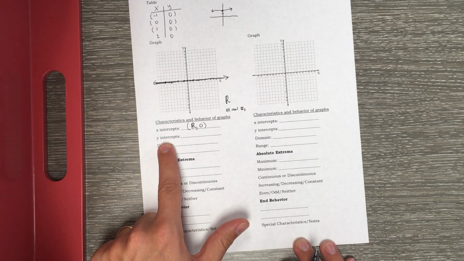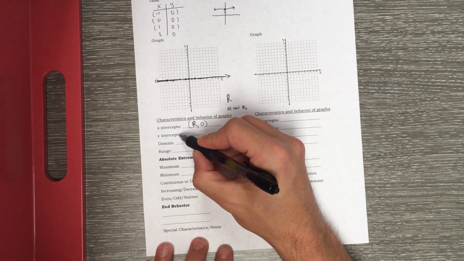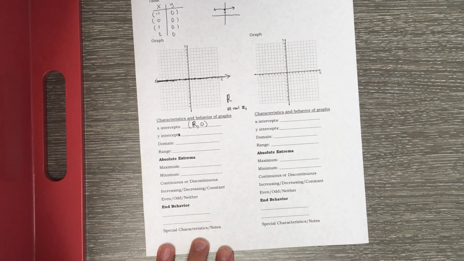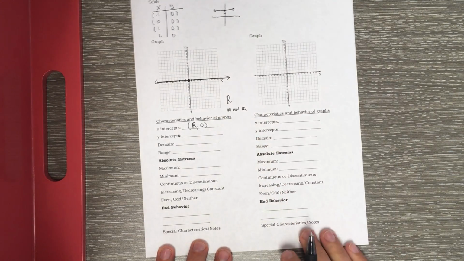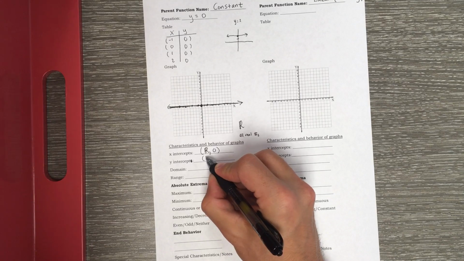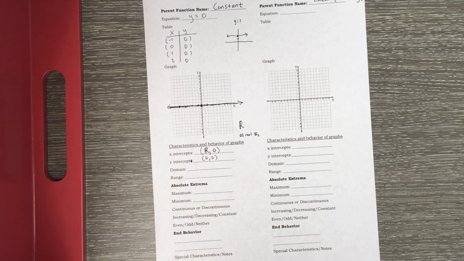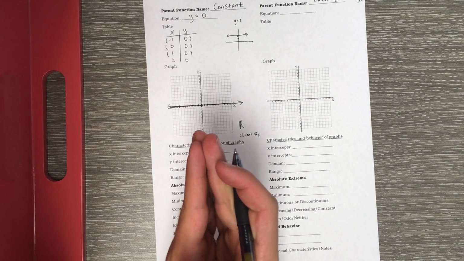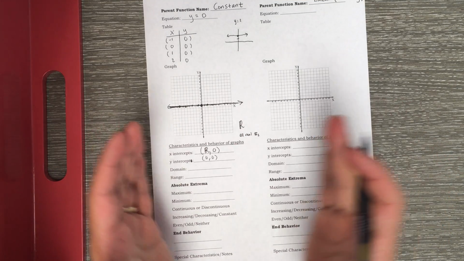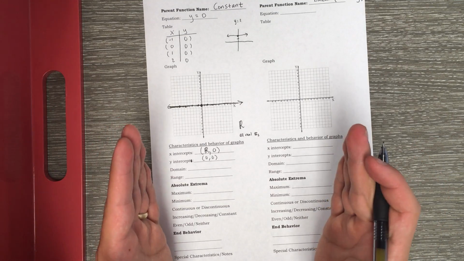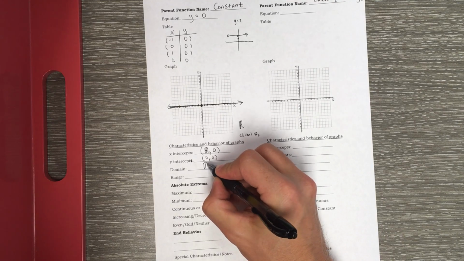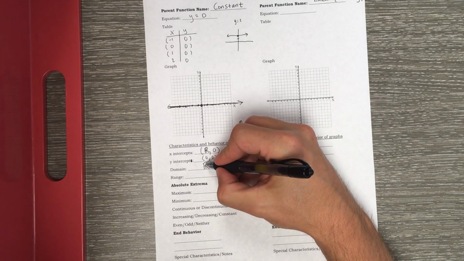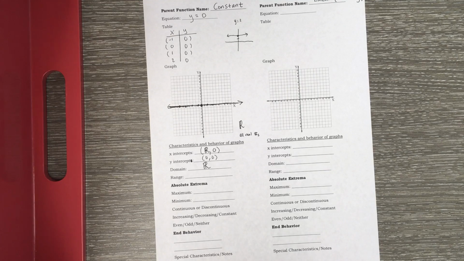The y-intercepts, it says y-intercepts, but functions are only going to have one y-intercept. And that's where it crosses the y-axis, and here, I think we'll all agree, it crosses the y-axis at the point 0, 0. What's the domain of this function? Domain is how wide a function is, or what x values are being used. So this function is infinitely wide from left to right. Its domain is all real numbers. Every x value is being used in this function, all real numbers.